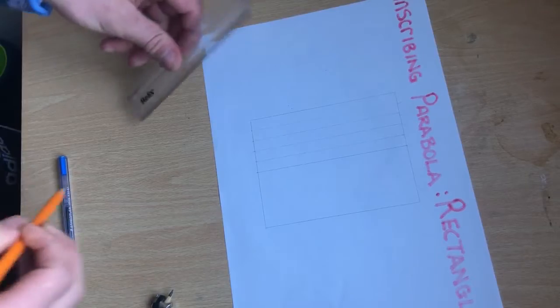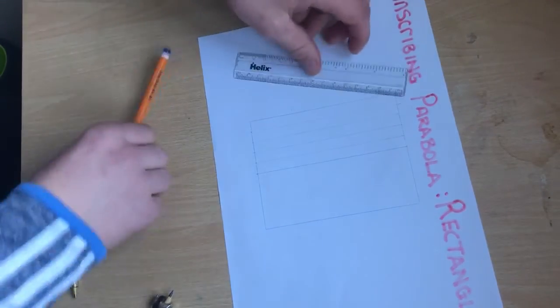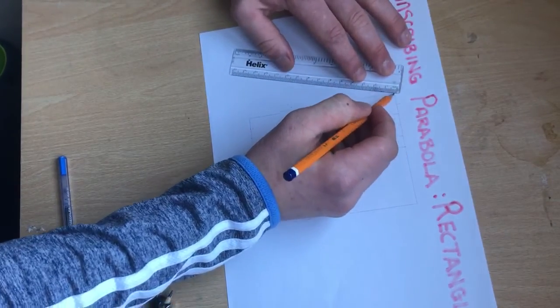We then want to divide our line here in 4 evenly spaced lines as well.